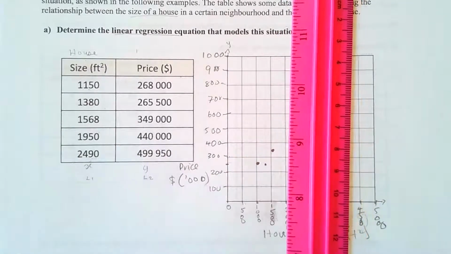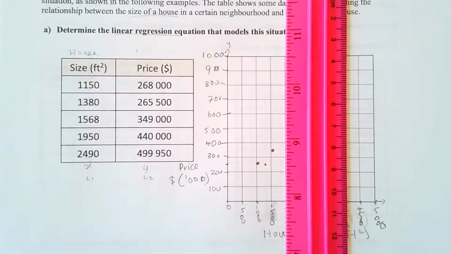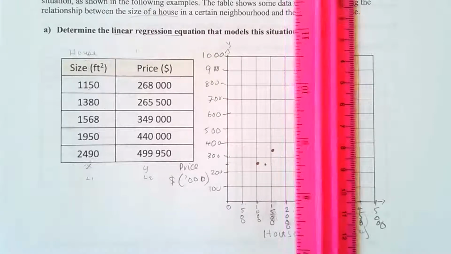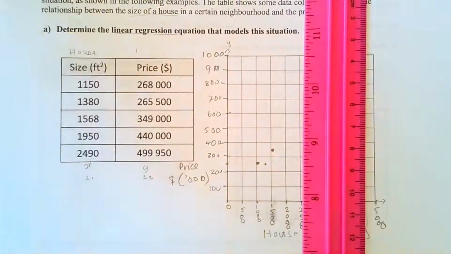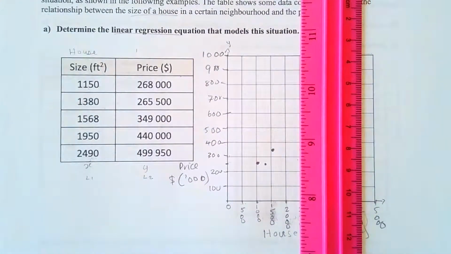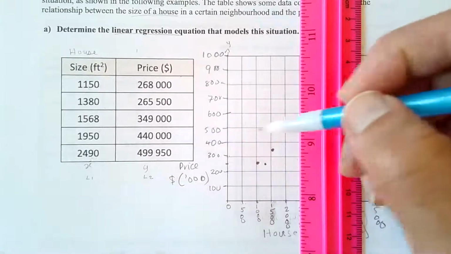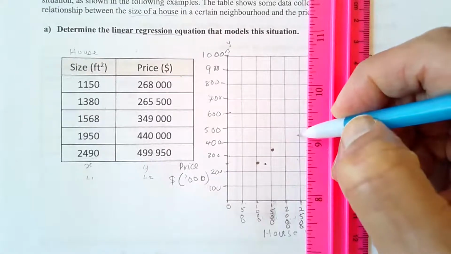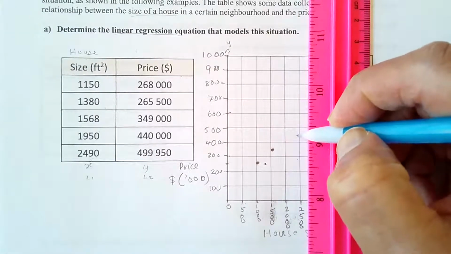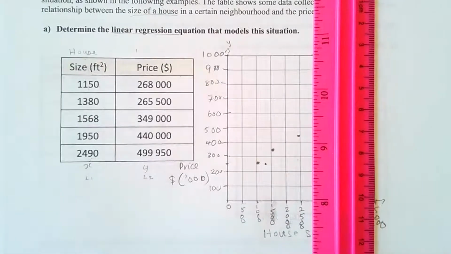Then 1950, which is just for 2,000. This is 2,000. Just slightly above it. So that will make it 440,000. So 400 here. So just above, just below 450,000. And the final one is 2490.